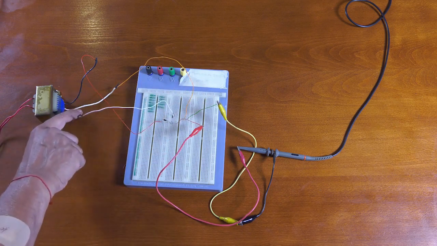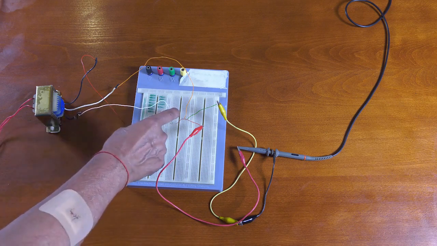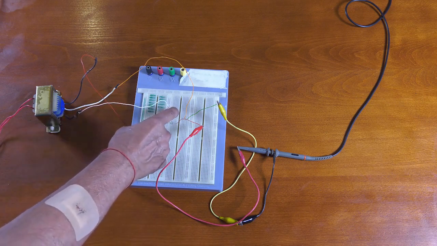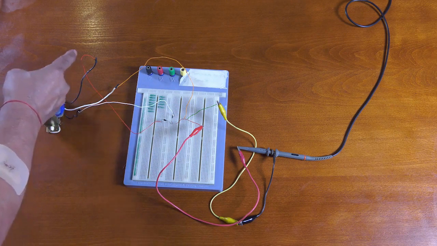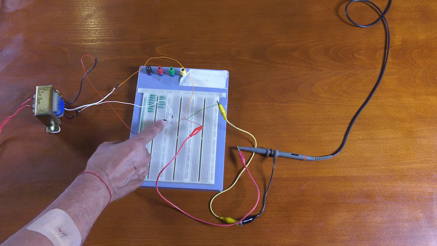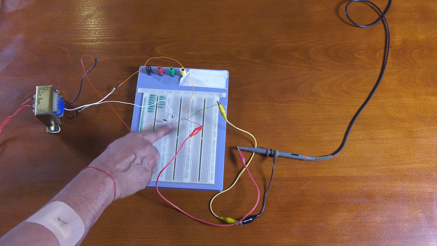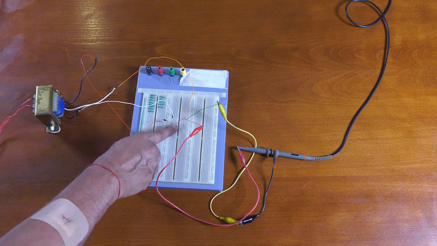One end of my secondary winding goes to the anode of 1 diode. The other end of my transformer secondary winding goes to the anode of another diode. Both the cathodes are joined together and our output is then taken from that point.